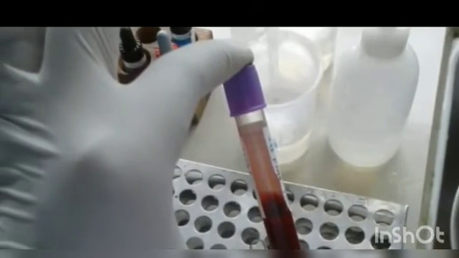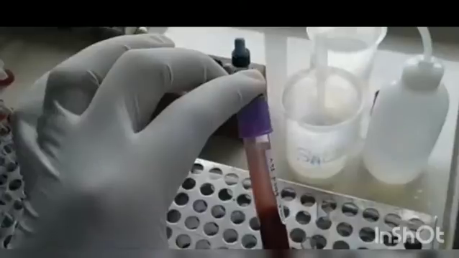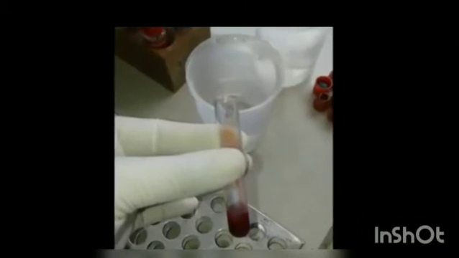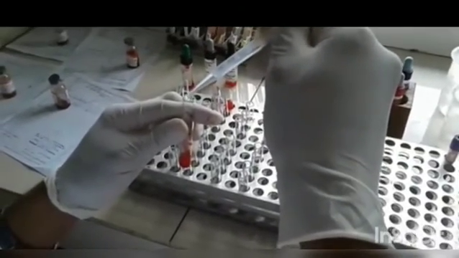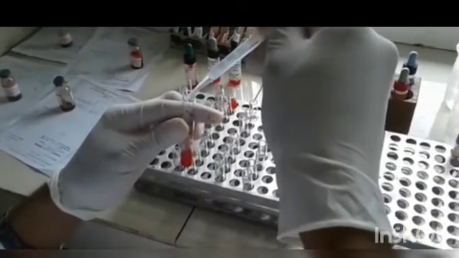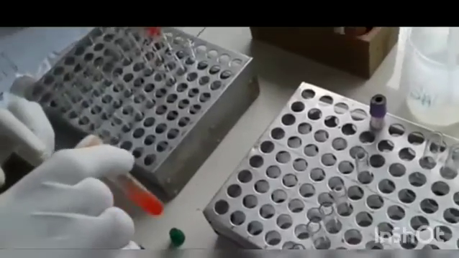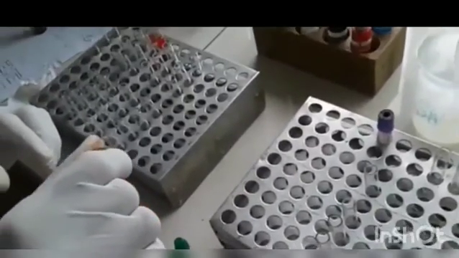So we use a red immediate sample. We have to mix the sample properly by inversion, and then make a red cell suspension. For that, we have to add normal saline to the red cells, and then we make the red cell suspension. So how are we going to make this red cell suspension?